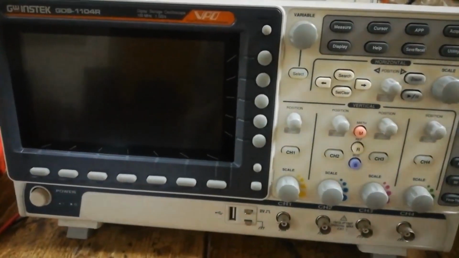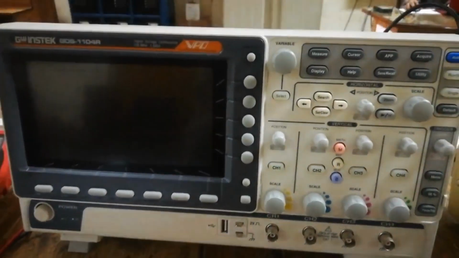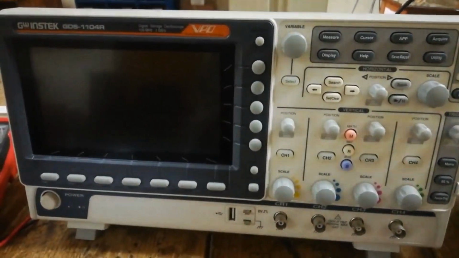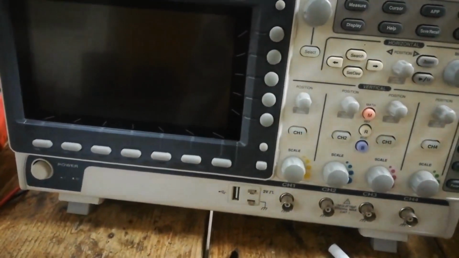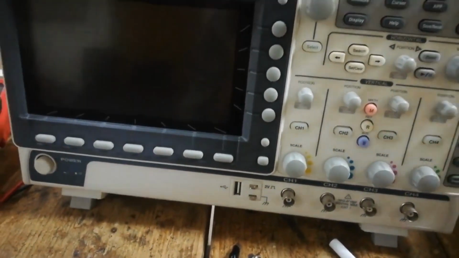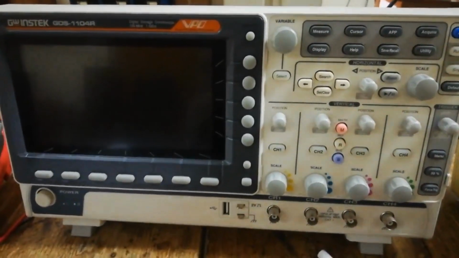The first objective of this practical is to introduce the basic structure of an oscilloscope, and the second objective is to get familiar with the use of different switches of this oscilloscope. Now as you can see here, we have an oscilloscope.